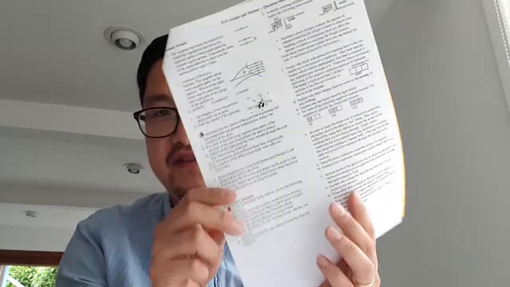So good news, I have got the booklet. The teacher has delivered it into my little box so that I can actually help you guys with some of these questions if you need help with.